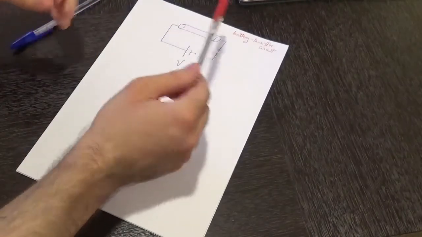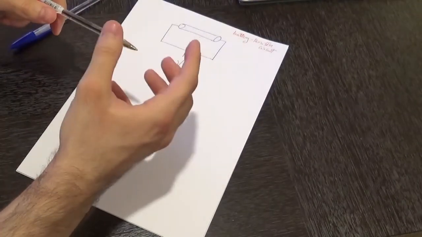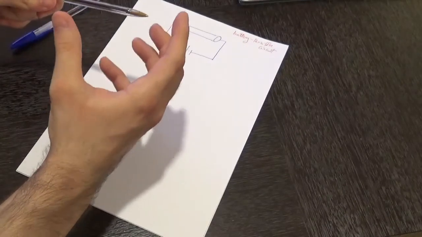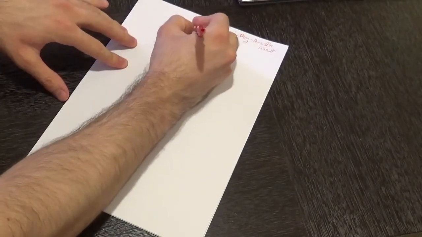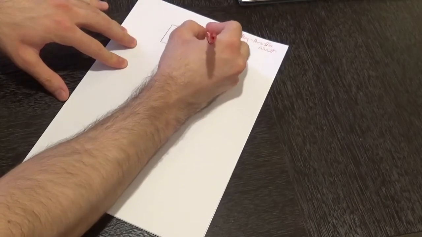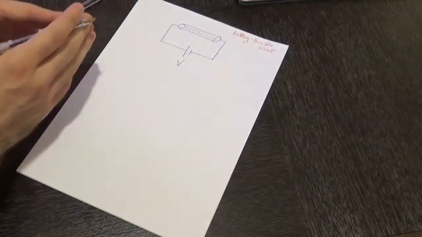Moreover, that resistor, or that conducting material, consists of atoms that make up its solid structure. So inside that conductor we have multiple atoms that make up the solid structure of that resistor.